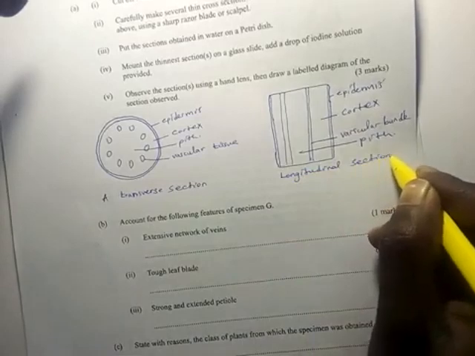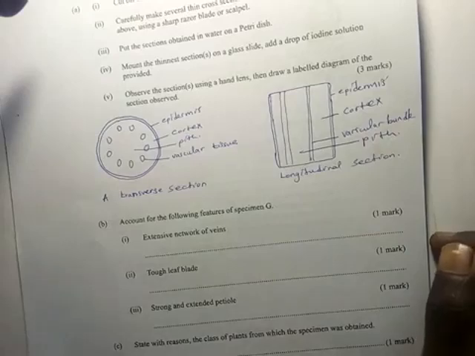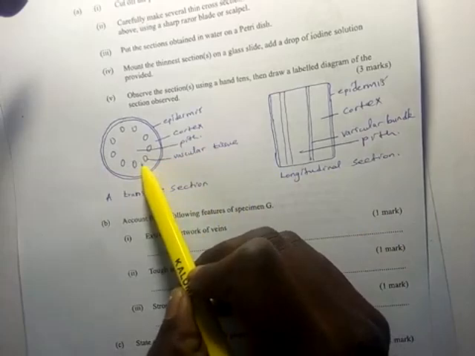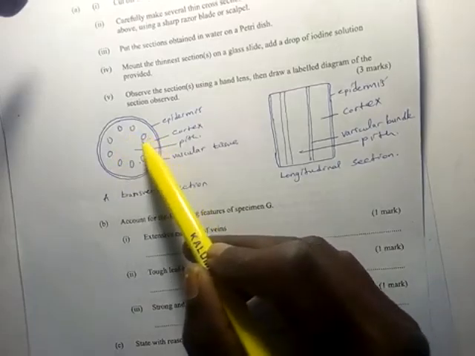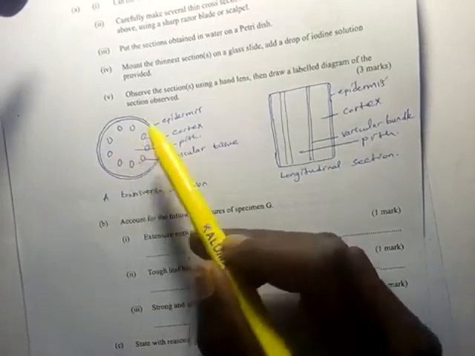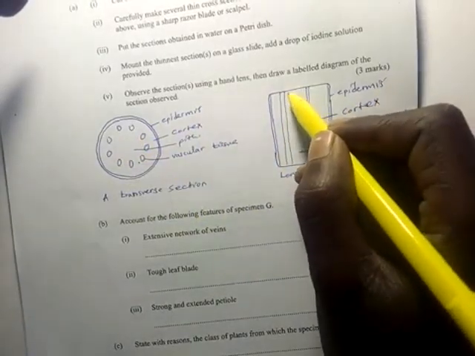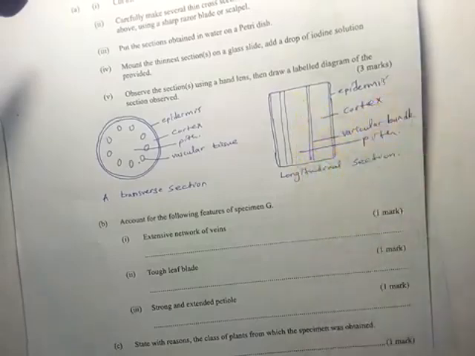section. Now this is from the dicotyledonous, and for a monocotyledonous, you should draw for a transverse section vascular tissues which are scattered. You see, which are scattered, and in longitudinal section you draw, even here, many of these vascular tissues which are scattered. Thank you.